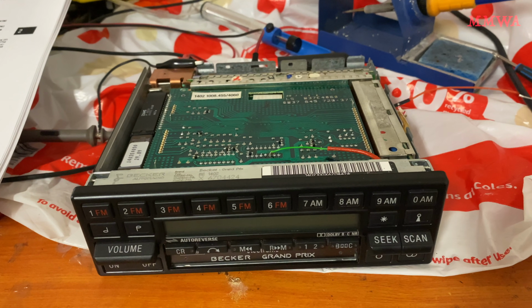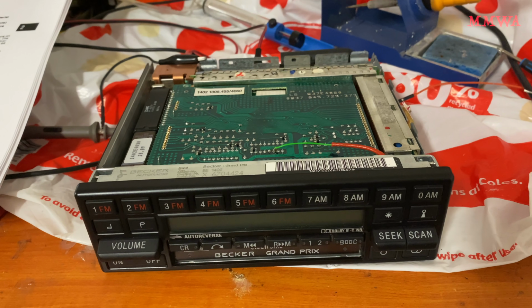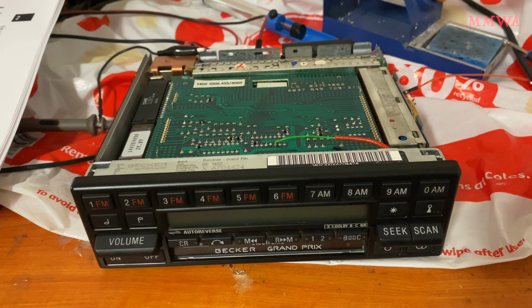Today I find myself playing with a Becker 1402 that has an interesting issue.